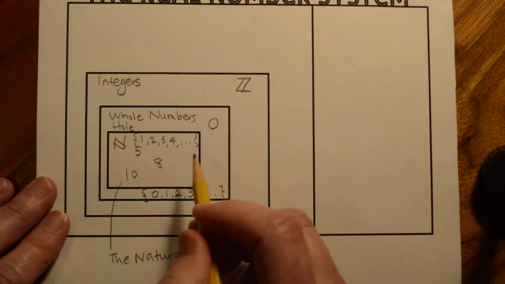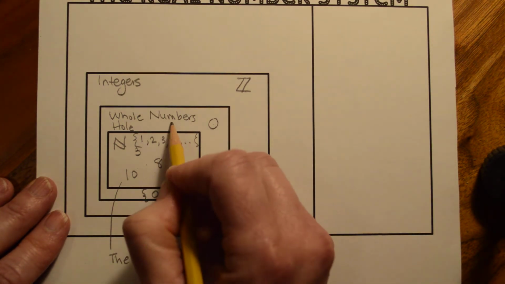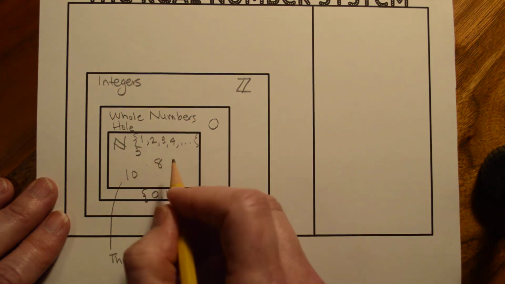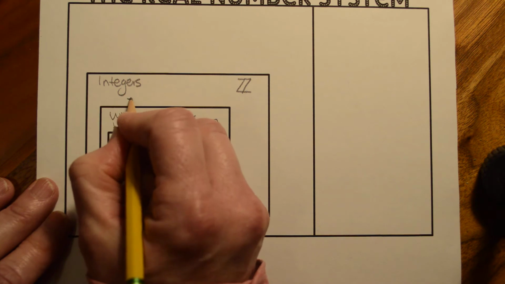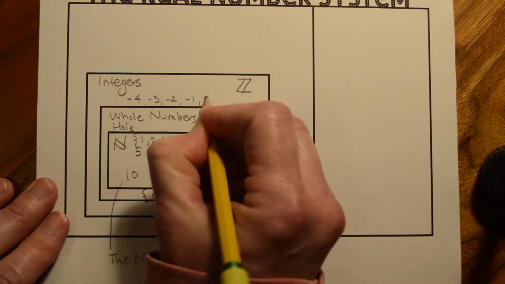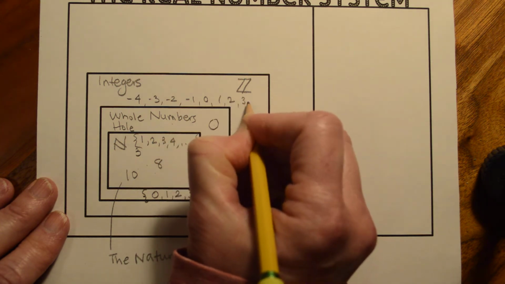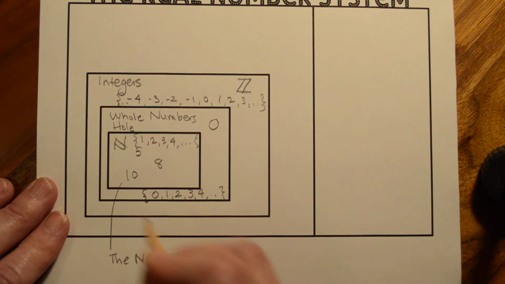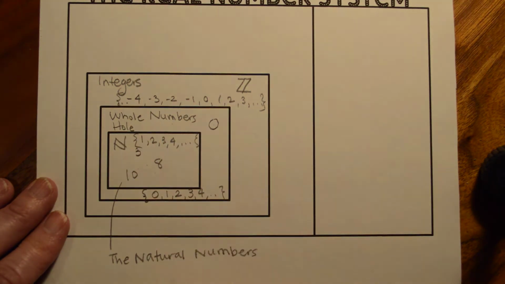So the integers contain all the natural numbers, all the whole numbers, but now they also contain the negative versions of those. So this is going to be -4, -3, -2, -1, 0, 1, 2, 3, and so forth. Infinitely large, but extending in both directions now, not just one.